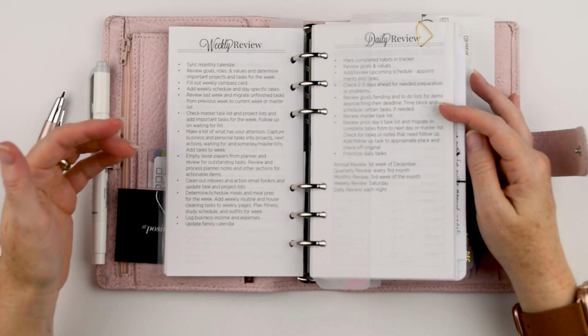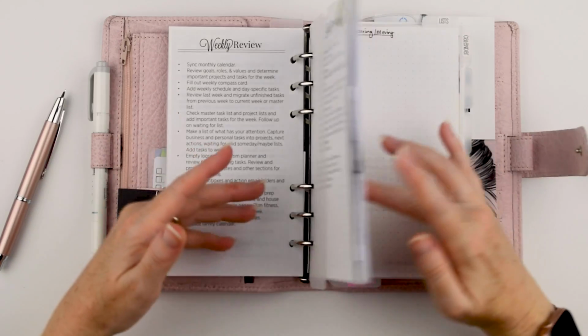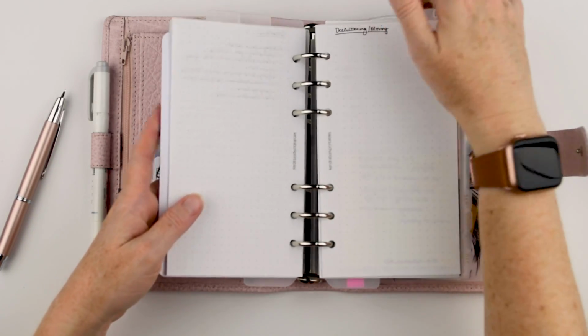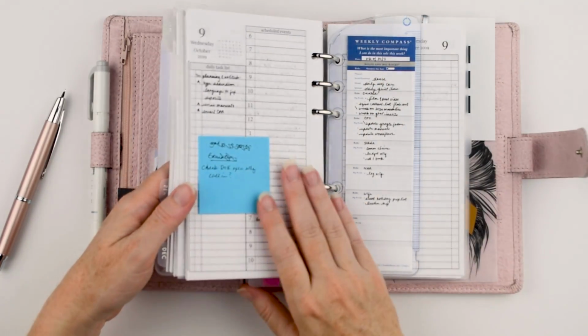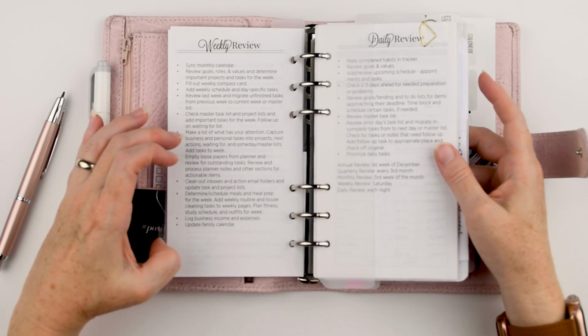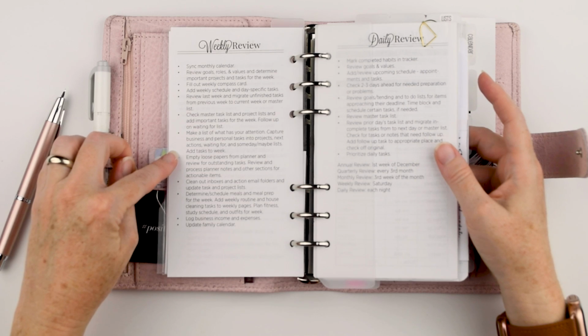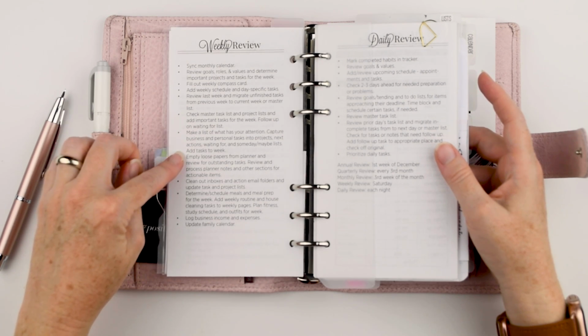Make a list of what has your attention. I've been doing that pretty much as I go. I've added the one thing here that I just remembered. I've added a couple of other things into my to-do list, but I don't really have anything that's grabbed onto my attention right now. Add tasks to week.